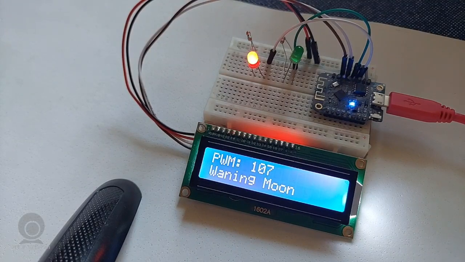Now, waning is when the light slowly goes away, and waxing is when the light is coming back on the moon's surface. Okay, so this is practically the way it works, and you can see here.